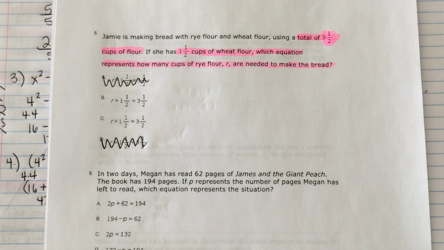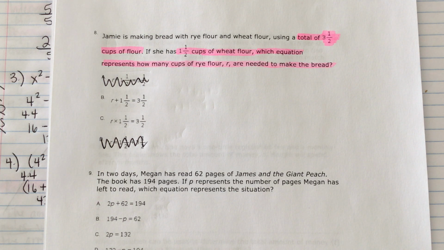All right, stand up if you picked B. R plus 1.5 equals 3.5. All right, why did we pick B as our answer? Someone other than Kira. Lily, why'd you pick B?